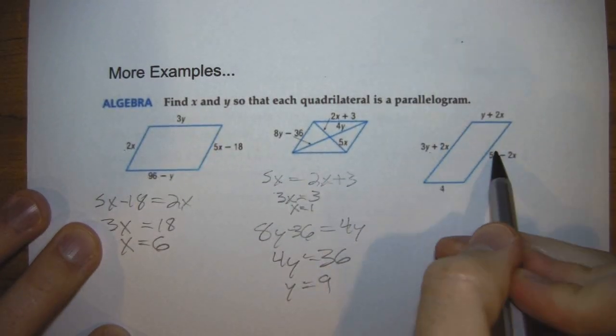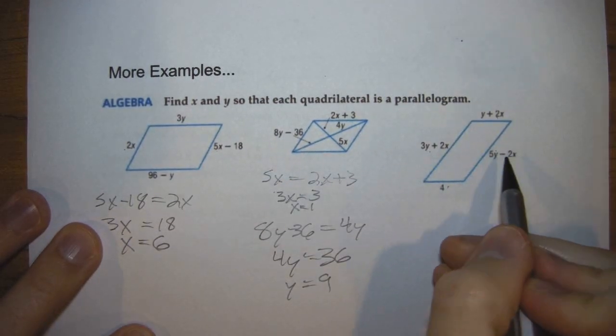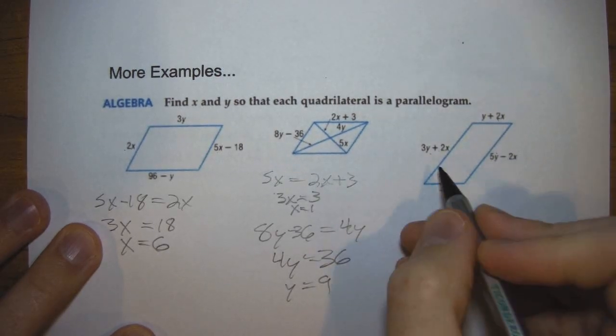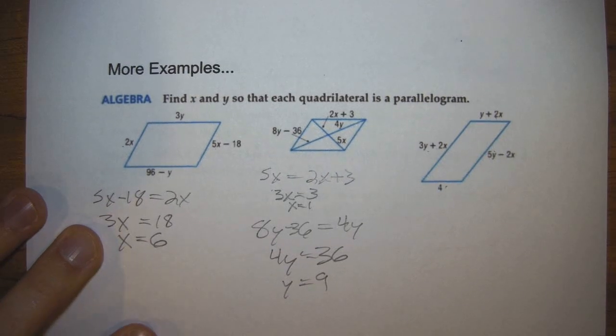This problem works pretty much the same as this one, so I'm not going to spend time doing that. But again, we would set opposite sides being equal to each other, and we could go from there. Notice, though, with this one, we've got x's and y's together, so we would have to solve one of these, say, for y, and then plug it in for the other.